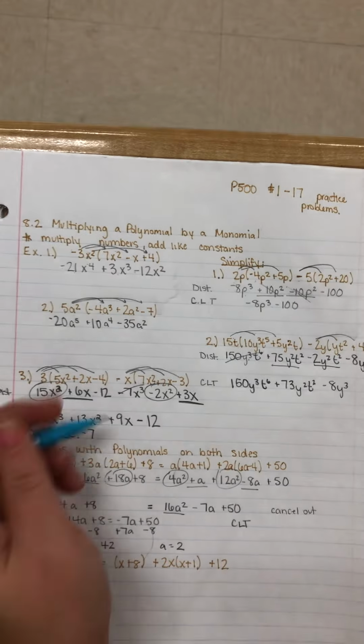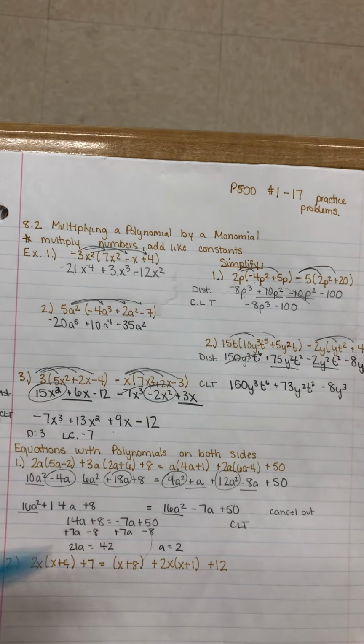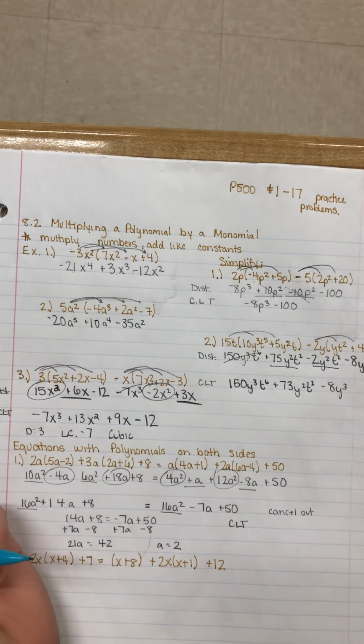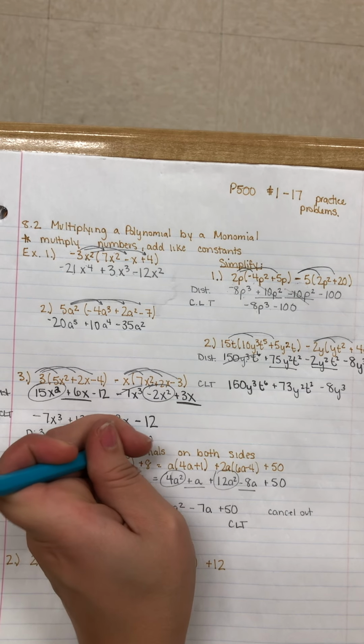The word that goes with 3 is cubic. So I broke my lead now. Is cubic. And then 1, 2, 3, 4 terms. When you have 4 terms, you write polynomial.